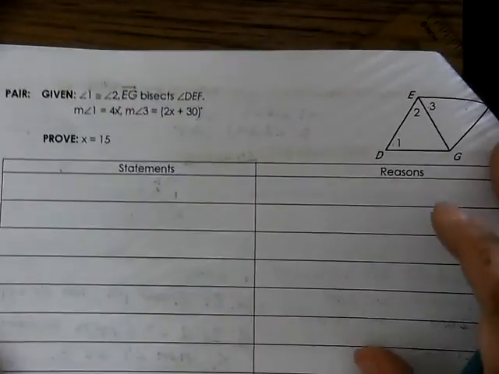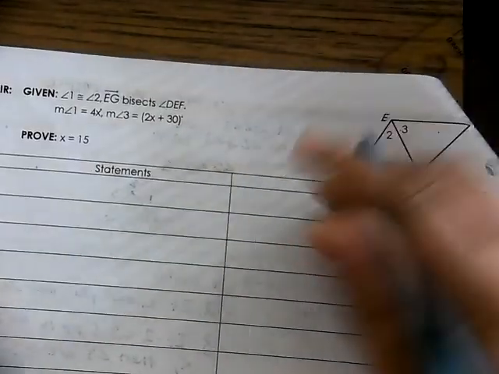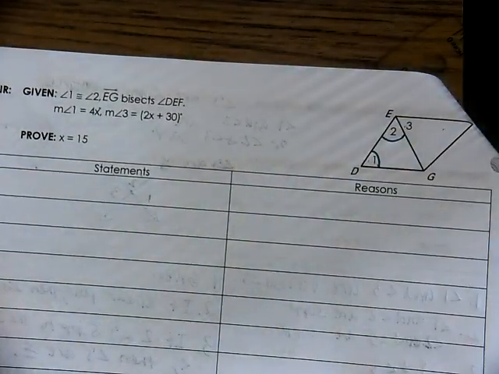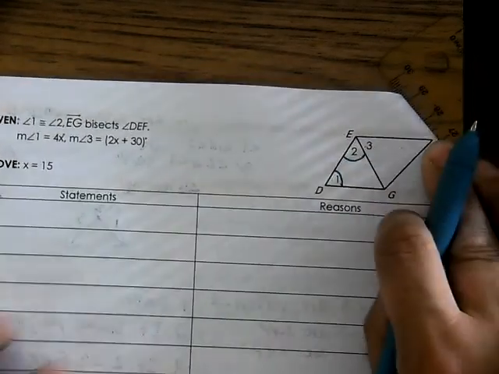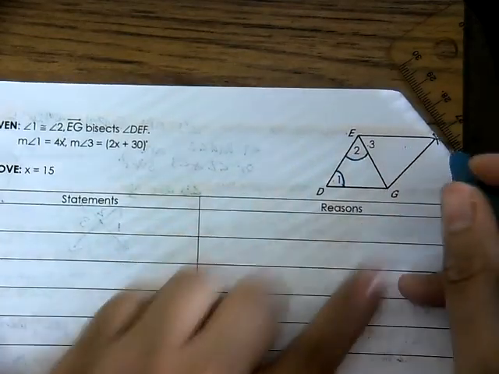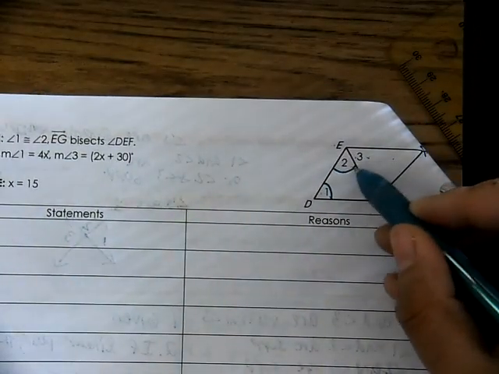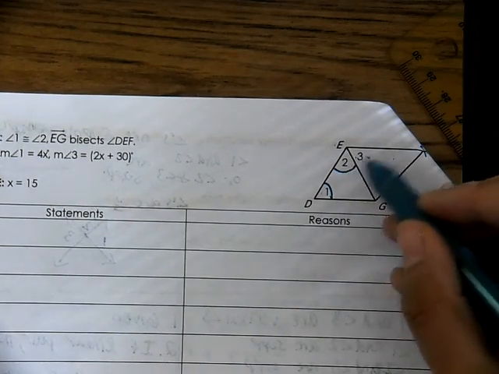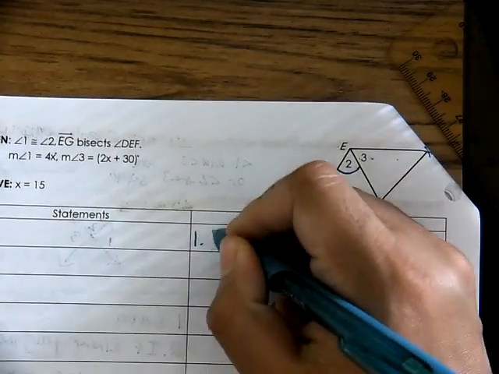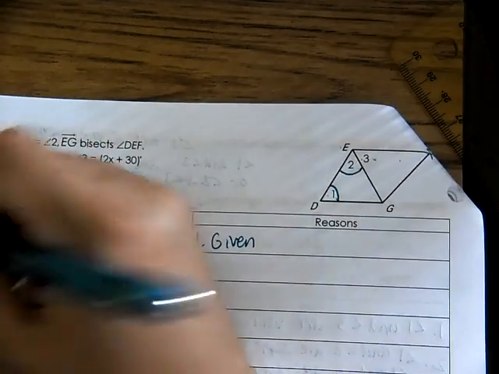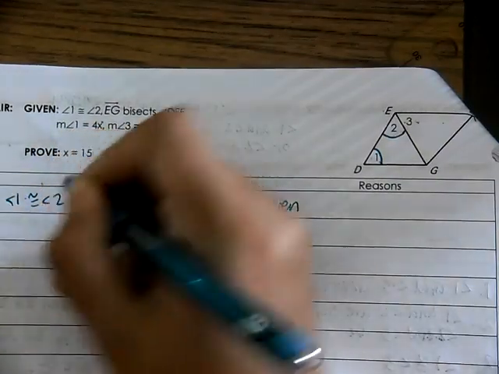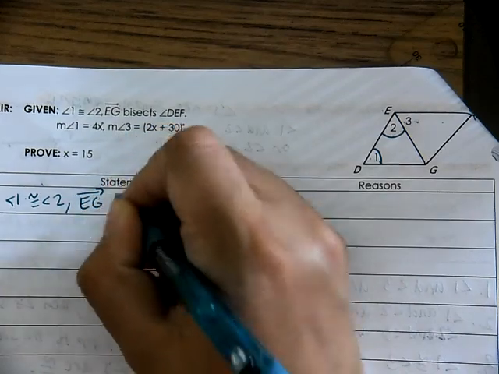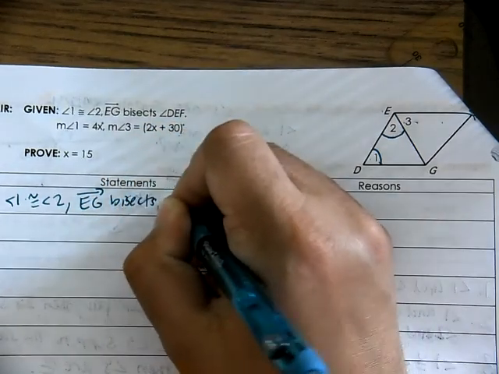Here's the next one. On the next page, there's one at the top here that says angle 1 is congruent to angle 2. I'm going to mark that in my diagram here with the congruent symbols. And we know that ray EG bisects angle DEF. This is hard to see here, but this is an F here. And so if that's the case, I know that 2 and 3 are going to get bisected or become congruent because they've been bisected. So that's kind of like where I'm headed. I'll have my given, and I'll write down the entire given. Angle 1 is congruent to angle 2, and ray EG bisects angle DEF.